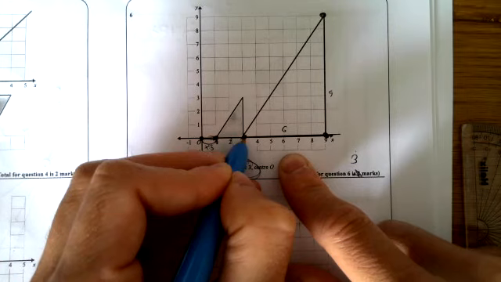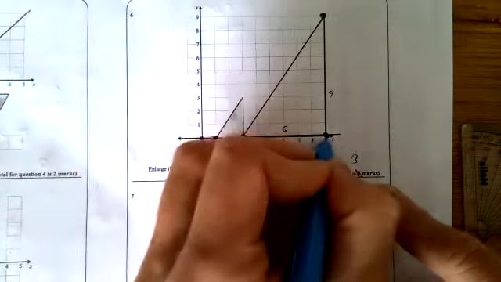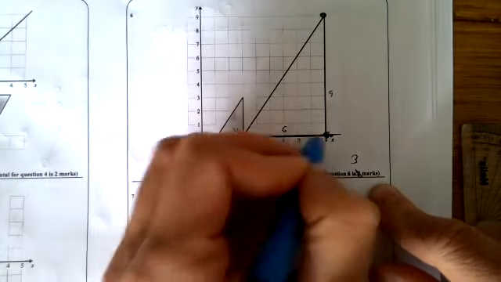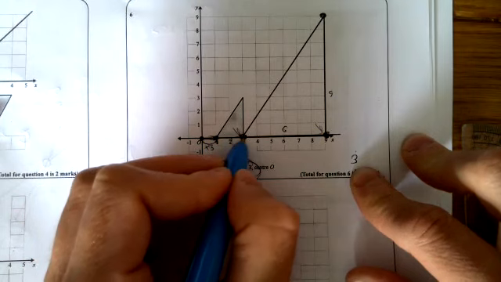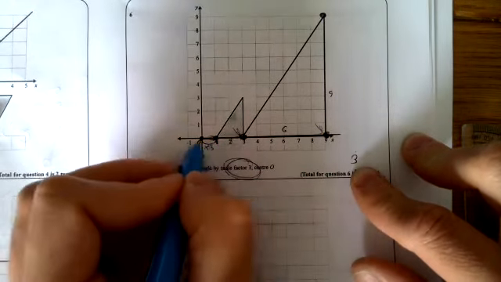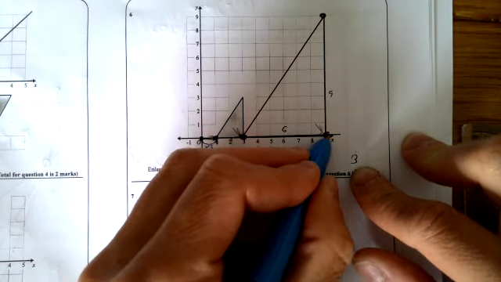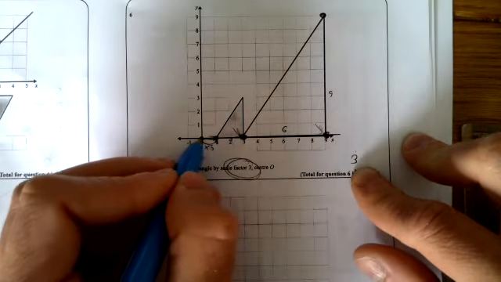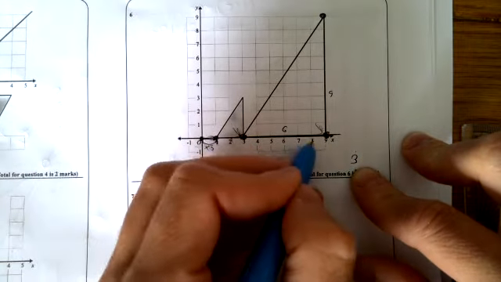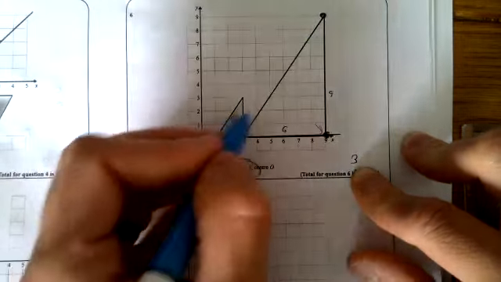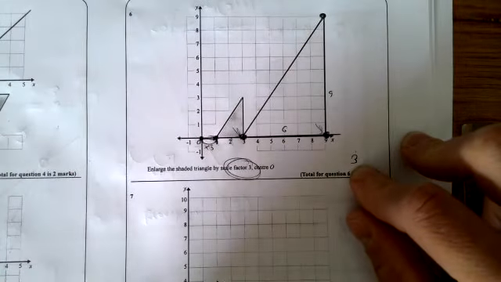1, 2, 3. So my distance is now, if I look at this other point here, this corner to this corner, so on this starting point to this starting point at the right angle, 1, 2, 3. 3 multiplied by 3 is 9. 1, 2, 3, 4, 5, 6, 7, 8, 9. So it's moved 9 across. And again, on this one, 3 across, 3 up, 9 across, 9 up by multiplying that point by 3. And again, we've got it.